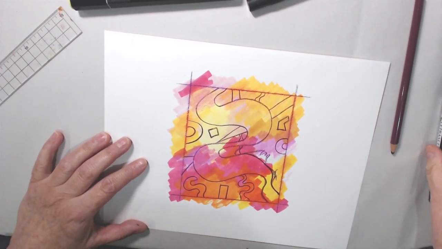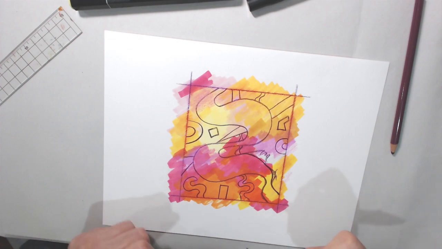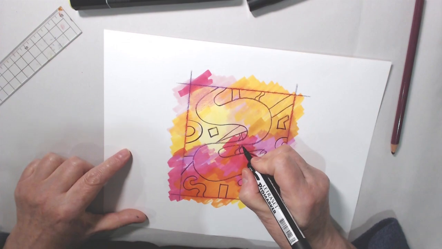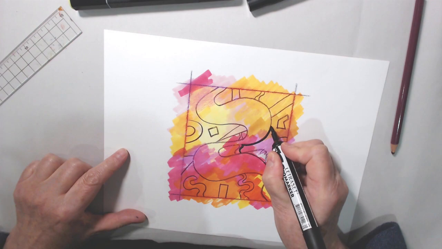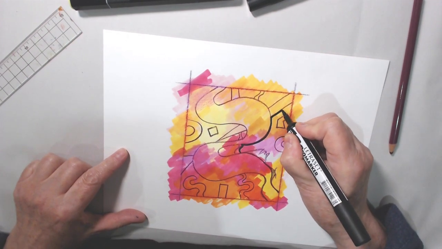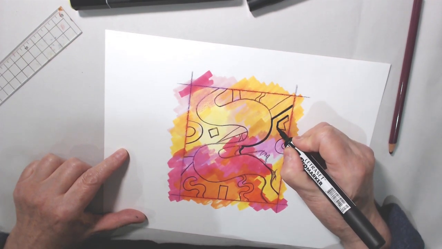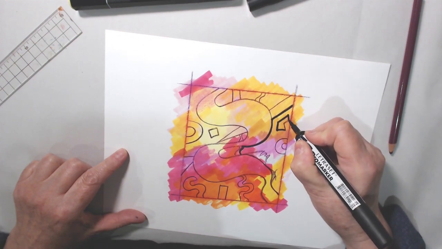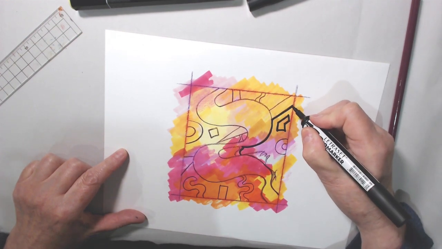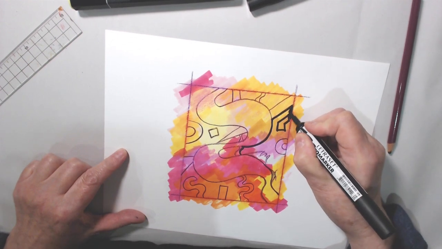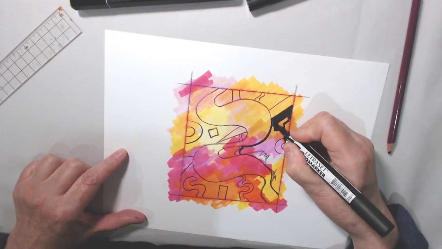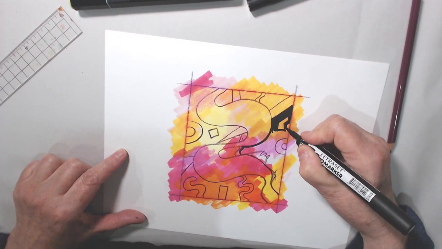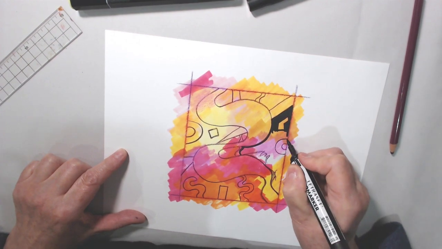Okay, so I'm going to take my black marker now, and I'm going to go over the parts that I want to color in black. You can use any marker, you can use a Sharpie, you can use coloring pencils. It all works just fine. And once you start, you'll see how different your drawing is going to look.